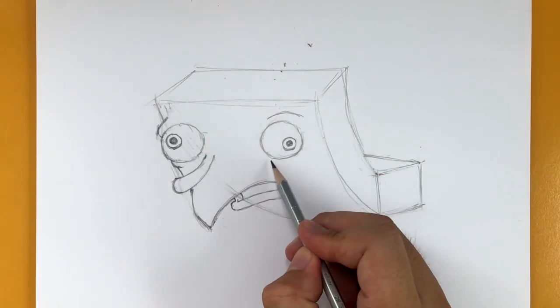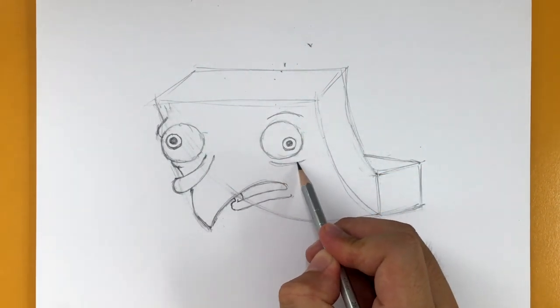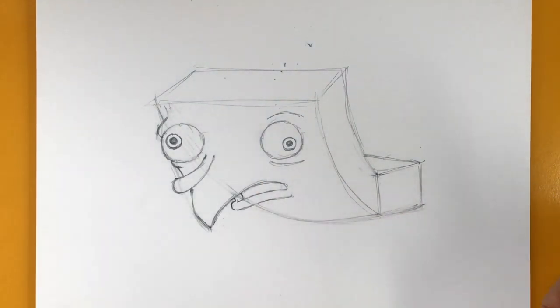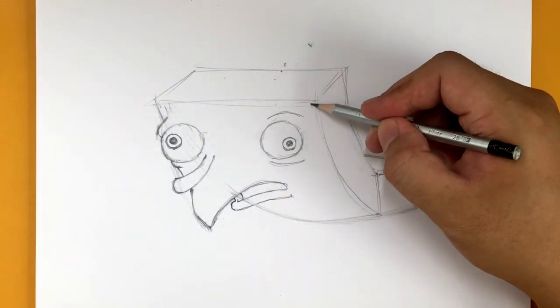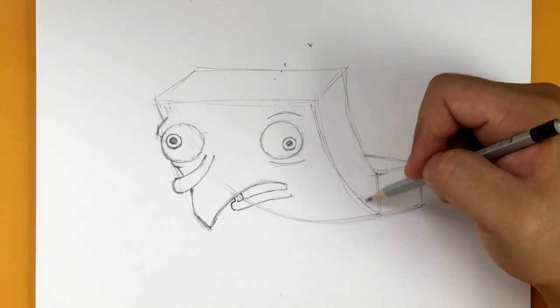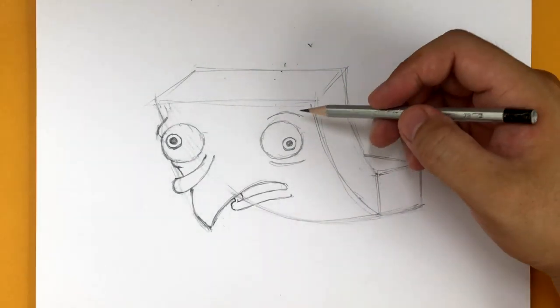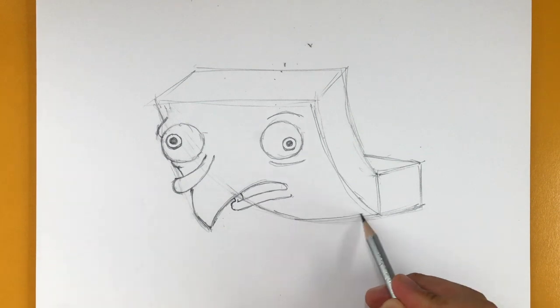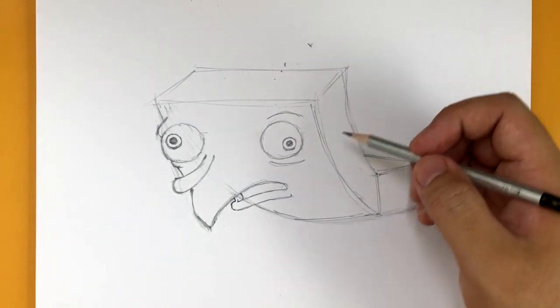Brow up here. Bags underneath. It just makes me laugh, it really does. I can't help it. Anyway, so there's our face, and it's not a hard face to really draw.